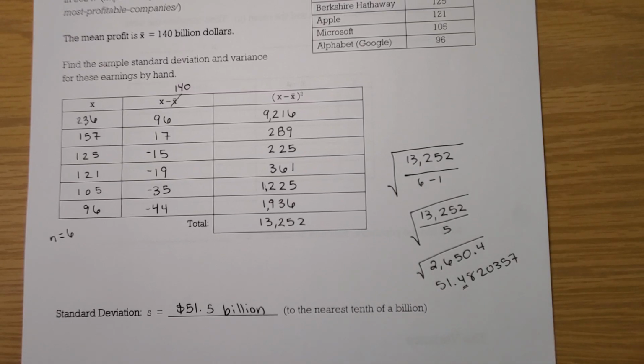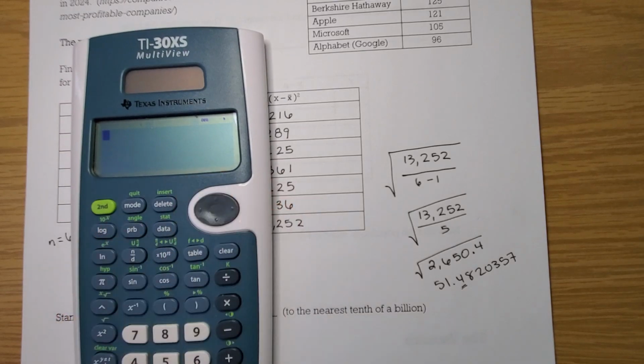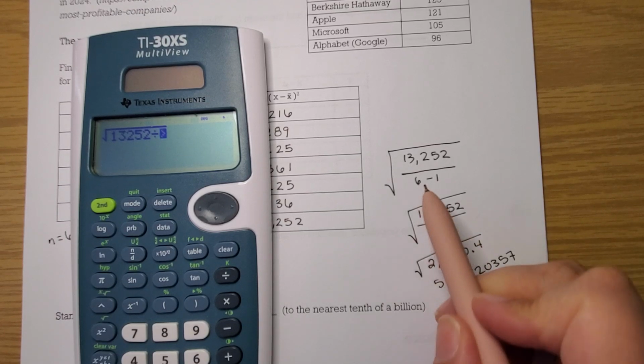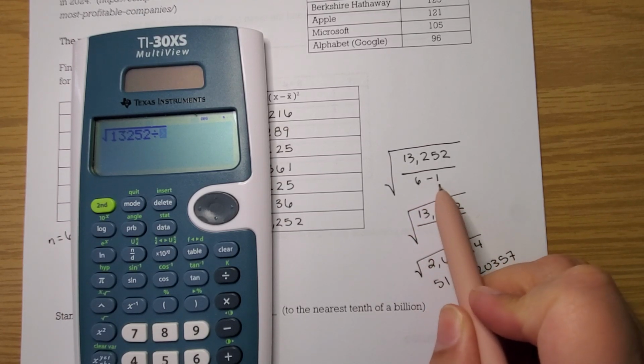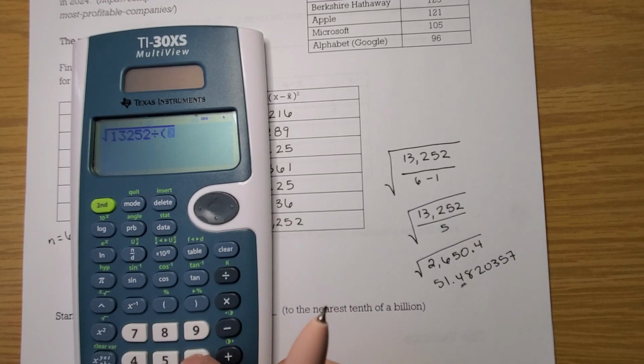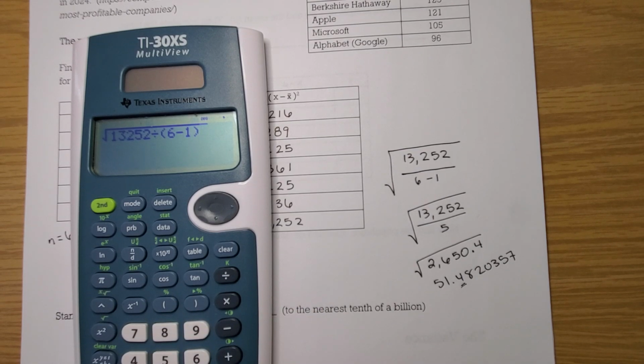Now, the way that I'm going to type this into my calculator all in one go is I'm going to start out by doing that square root. And then I'm going to do 13,252 divided by, just like I would before. Now, in order to tell the calculator to do the subtraction before the division, I need to put parentheses in, 6 minus 1, close up those parentheses, and then hit enter. And you can see this calculator is giving me the same thing that I had here.